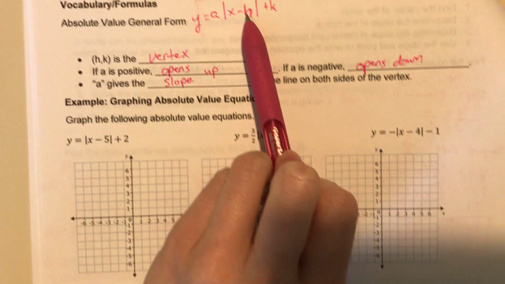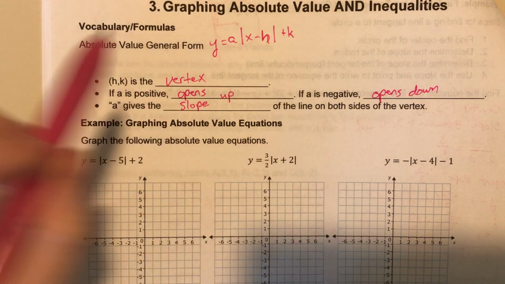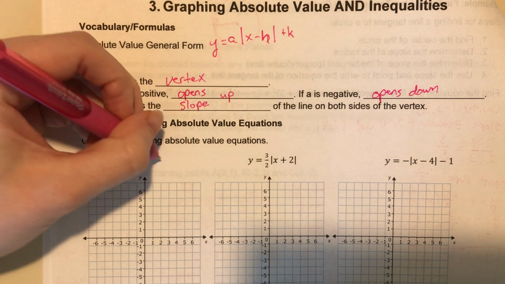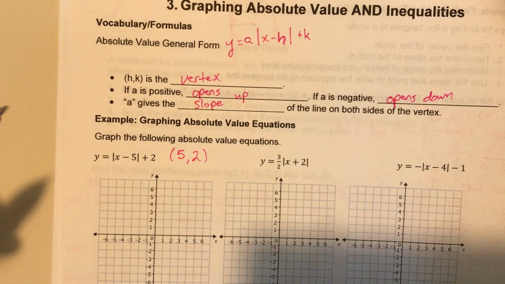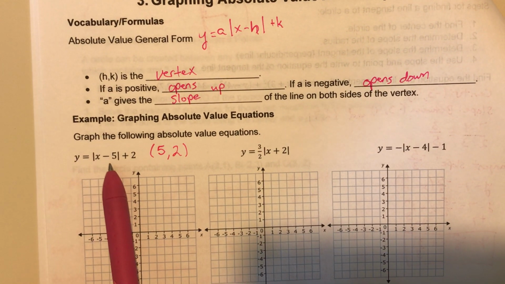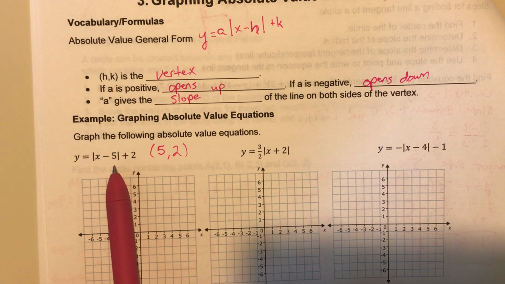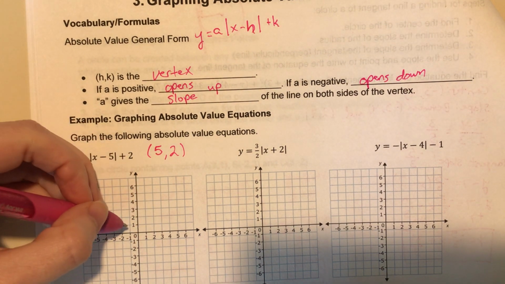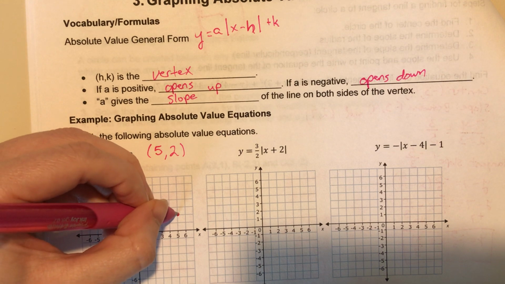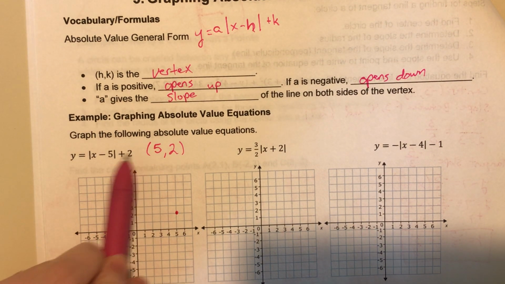Notice that this vertex has a minus h and a plus k, so don't get your signs confused, because the vertex of this graph is going to be positive 5, positive 2, right? Because we have a minus in the formula here, but a plus in the formula here. So we switch the sign inside the absolute value, but we keep it like this on the outside. So let's put a dot here at 5, 2. And then we look at the slope next.